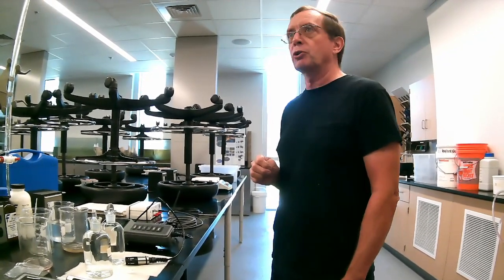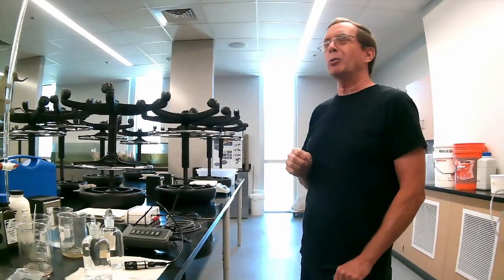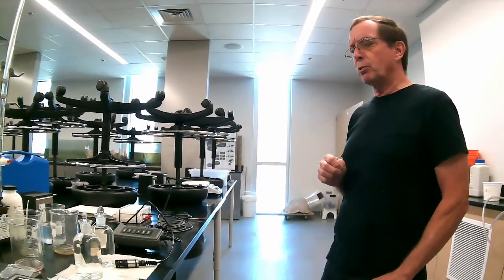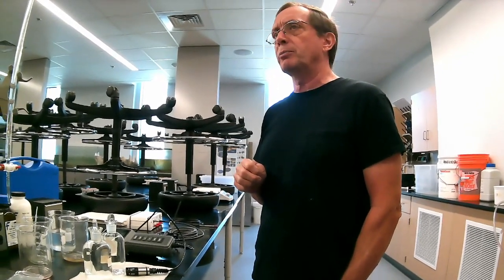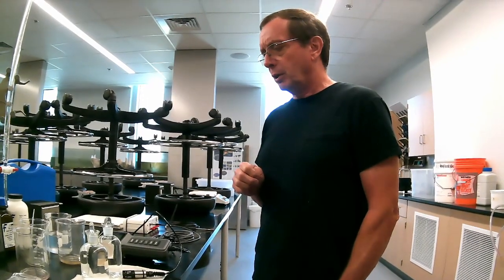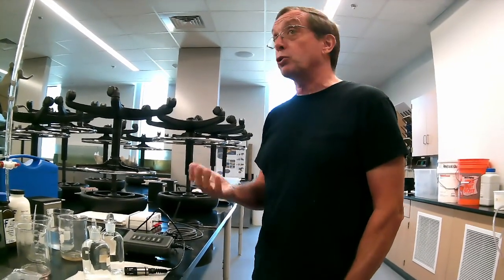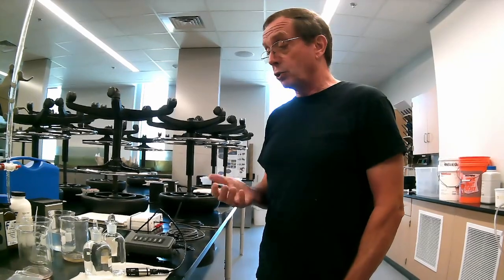Okay, so the last type of procedure that I want to talk to you about is the oldest one. I want to say late 1800s this was developed, and these are Winkler titrations, and Winkler developed this particular wet chemistry method for determining oxygen.